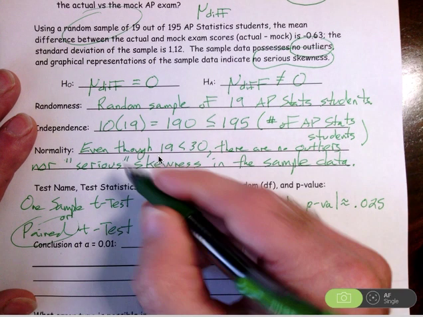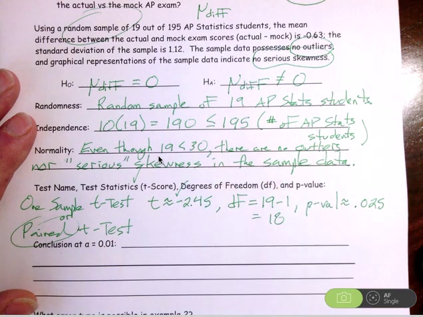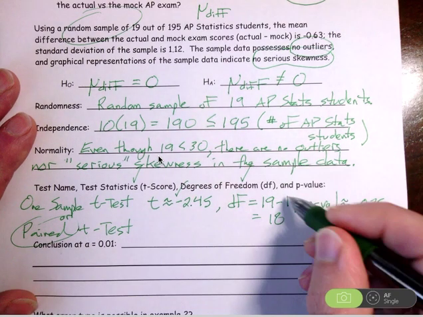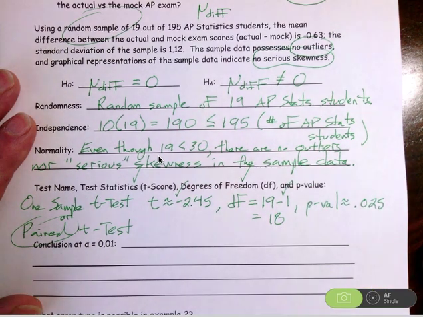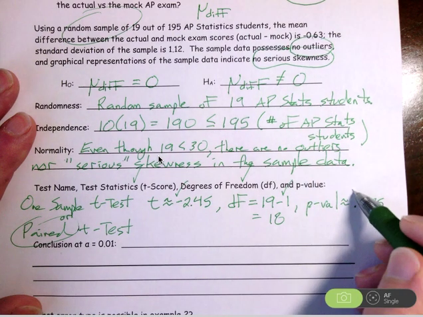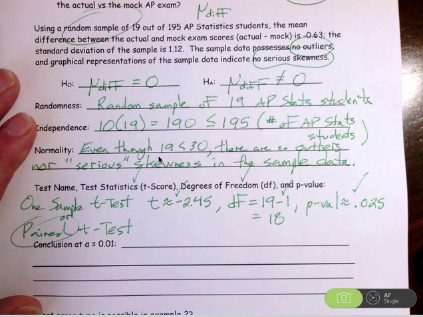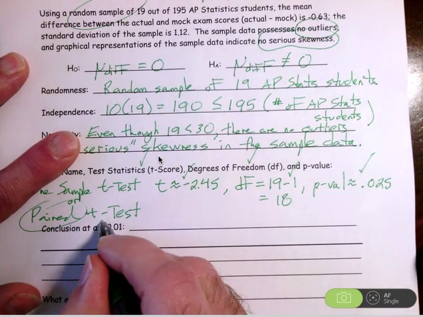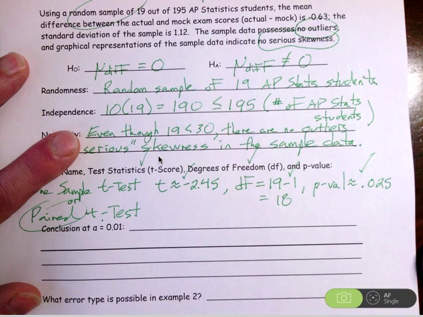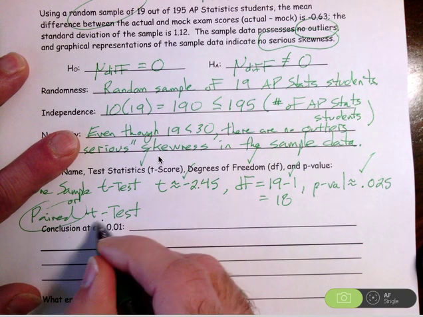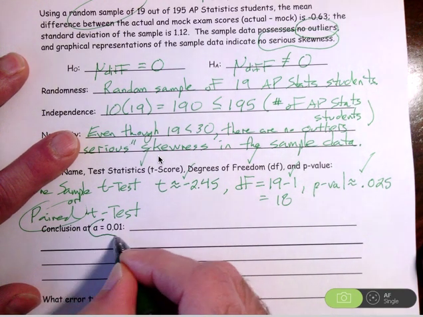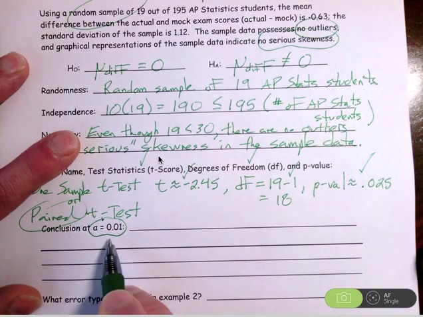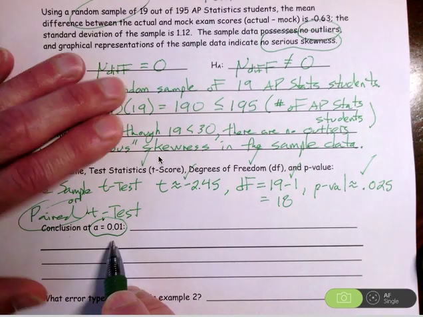So you have to give your test statistic, which for means would be the t-score, degrees of freedom, 19 minus 1 is 18, and then the p-value the calculator gave us. So notice, just for the sake of being able to write a different kind of conclusion, maybe for some reason I'm concerned about committing a type 1 error, so I want to lower the level of significance. I'm going to use a level of significance of 1%.